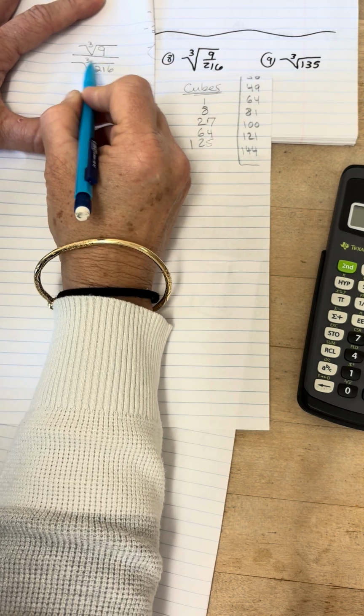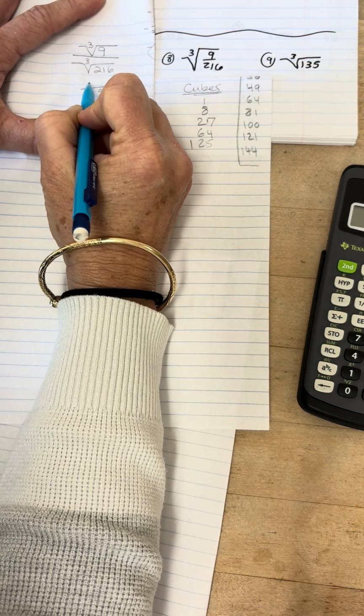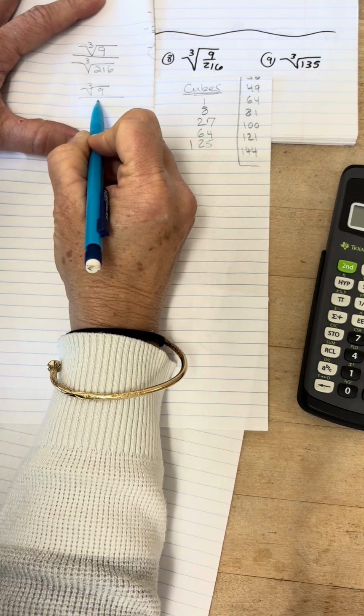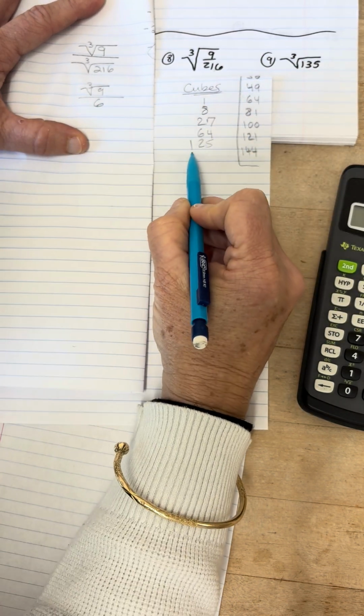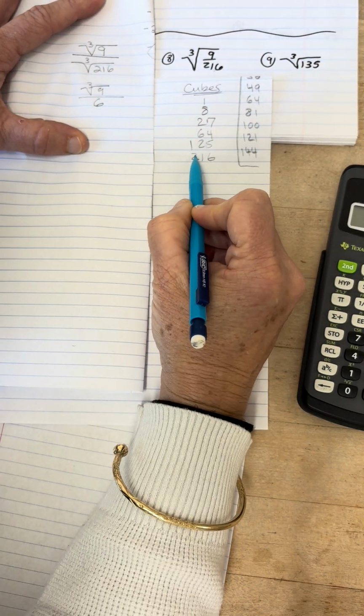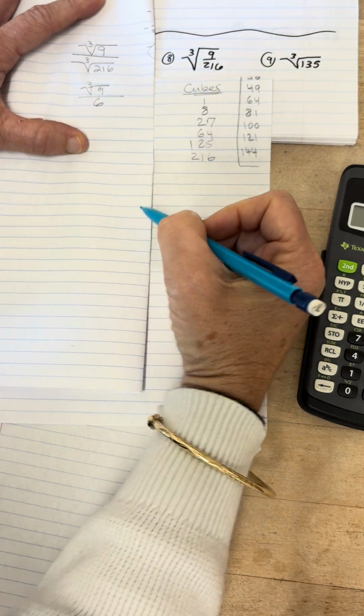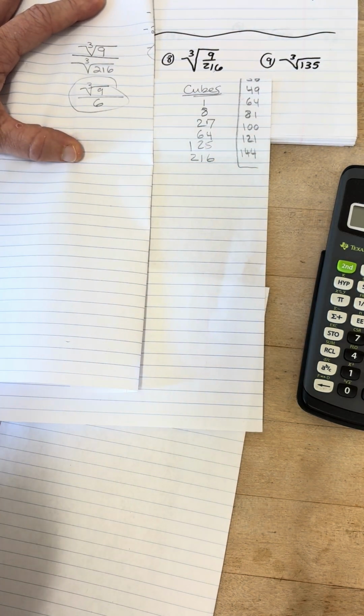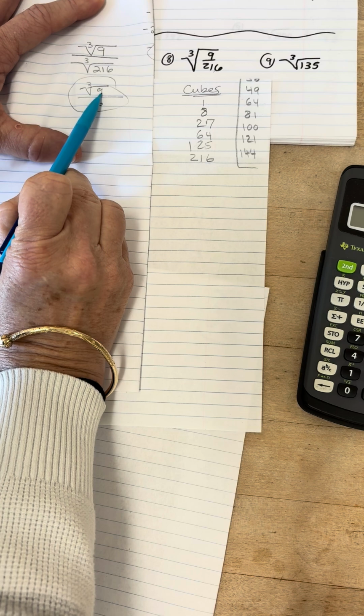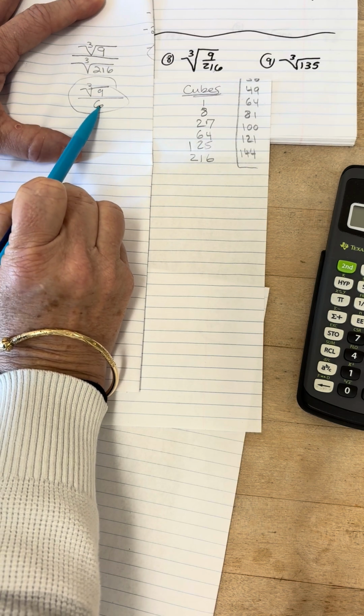All right, so now I'm going to have my cube root of 9, and on the bottom, just a 6, because if I had to extend this list here, the cube root of 216 is 6. All right, so that is my answer, and I cannot go any further. I can't simplify the 9 and the 6 because that's under the radical, and that is not.